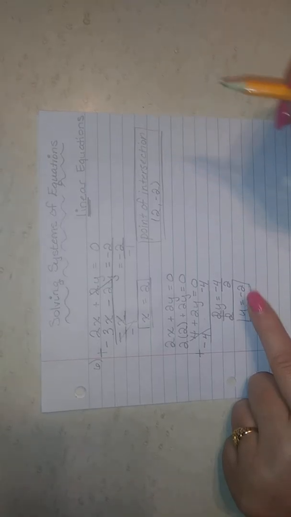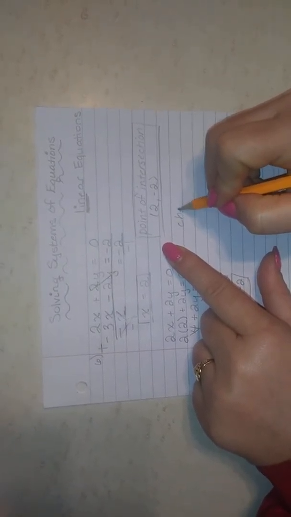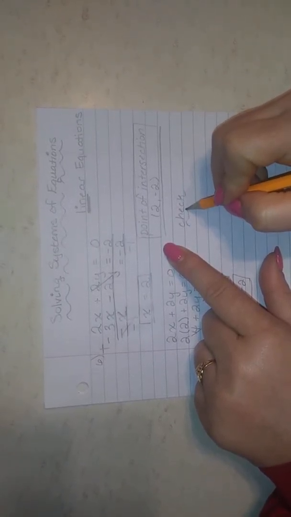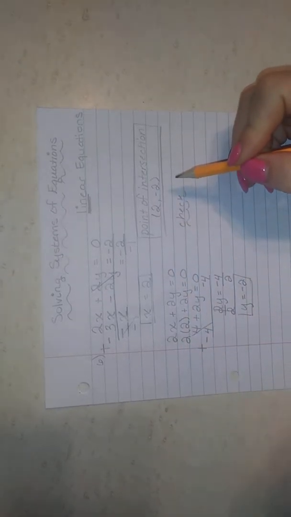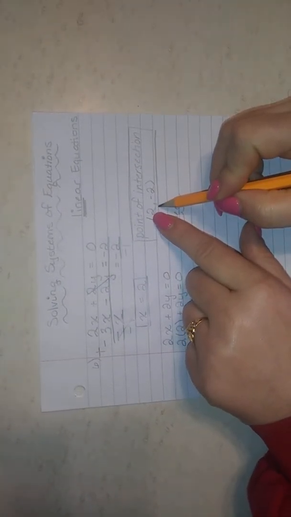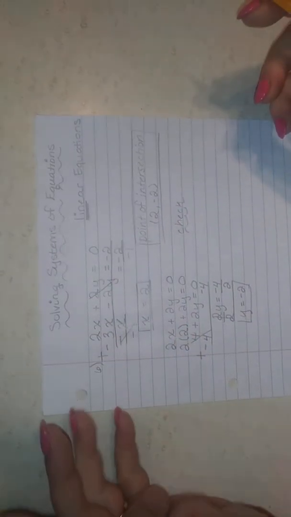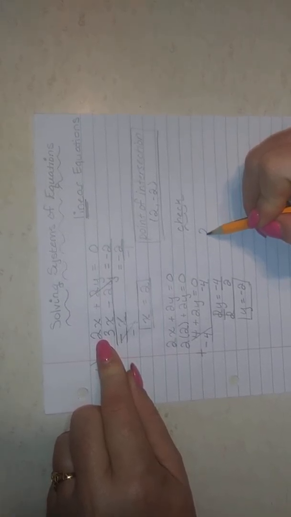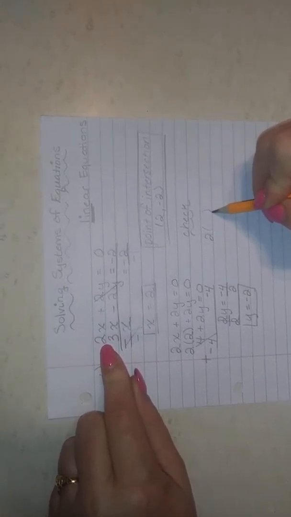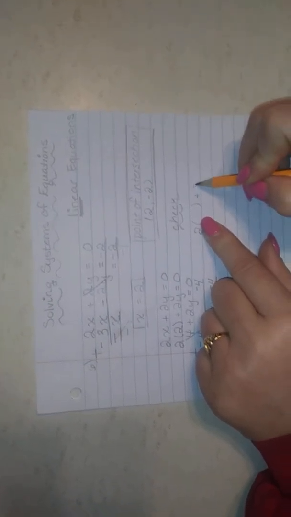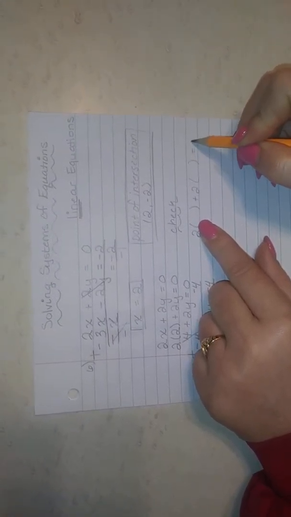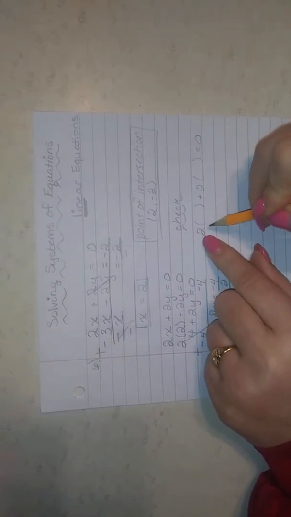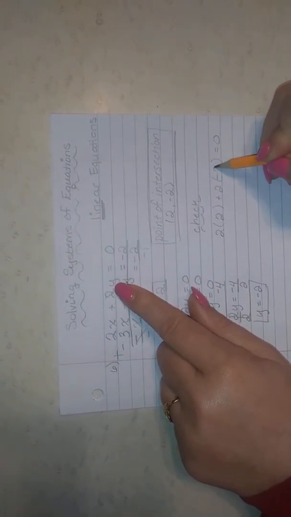Now, you could check your answer because algebra is very handy because you can always check your answer. You can plug your answer back into an original equation to see if you're correct. So I'm going to do that. I'm going to go back to my first equation. I'm going to put a parenthesis, plus 2, parenthesis, and we're going to see if it equals 0. Well, 2, and our x value is 2. We're going to plug in our y value here, which is negative 2.